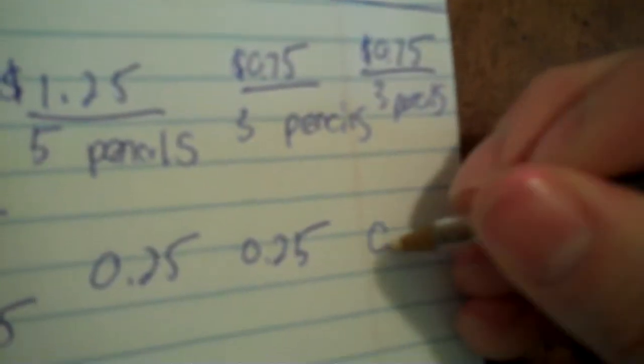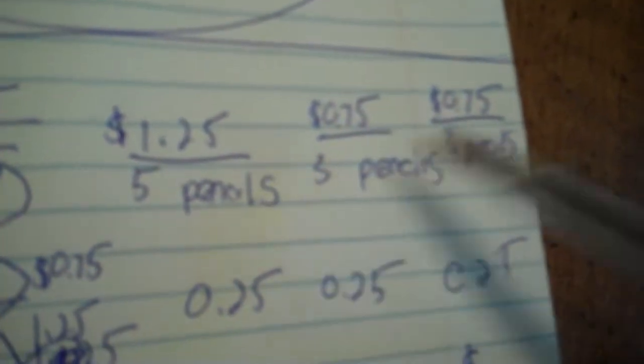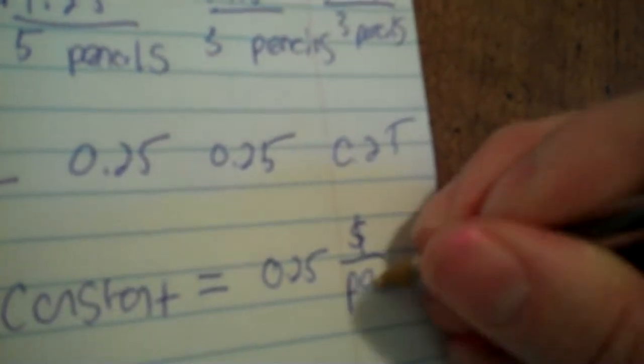75 cents, well, I just did that one. That's going to be 0.25. So this time we have a constant. And when it's constant, you put equals, and you put 0.25, and then you need to include your label. Here's how you label that. The tops, what was their label? Dollars. The bottoms, what was their label? Pencils, but put it in singular form. Dollars per pencil, okay? So that's how you're going to write that.